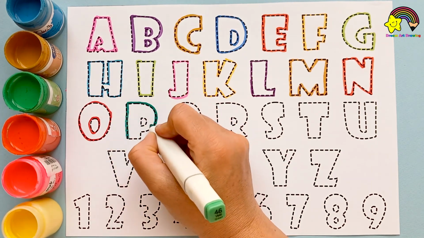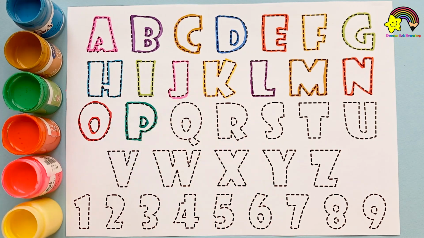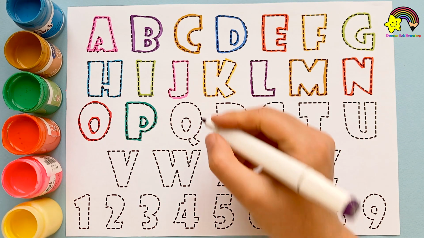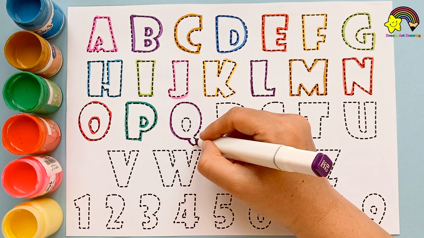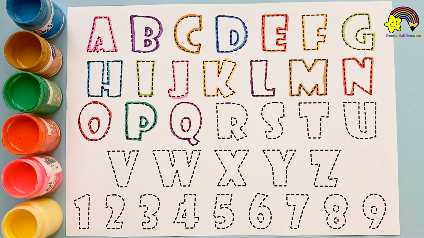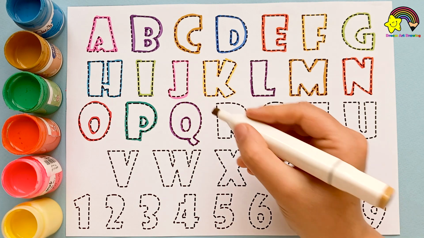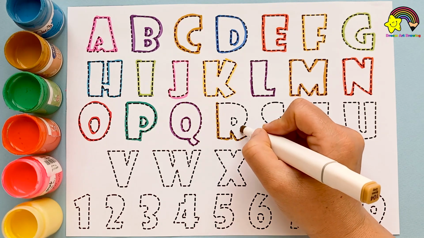P. P for panda. Purple color. Q. Q for quail. Brown color. R. R for rain.